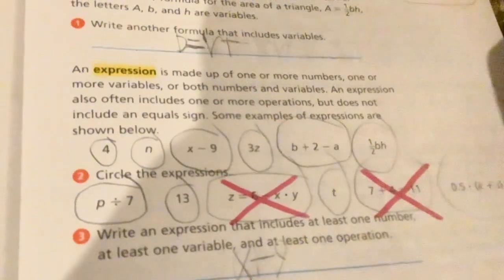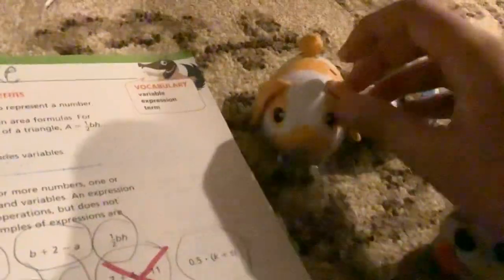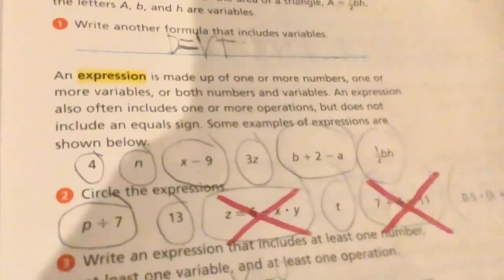An expression is made up of one or more numbers, one or more variables, or both numbers and variables. An expression also often includes one or more operations, but does not include an equal sign. Be careful over here. 3 plus 5 equals 8 is not an expression because it has an equal sign. Some examples of expressions are shown below.